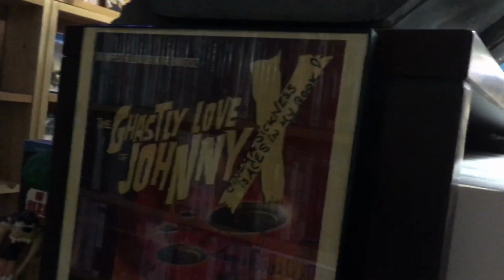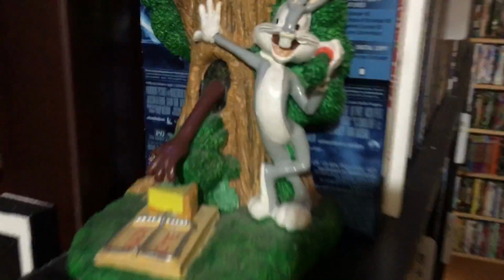We have The Ghastly Love of Johnny X, which is actually signed by Paul Bennell, which is the writer and director of that movie. We have Mad Max Fury Road and Star Wars and The Dark Knight Rises down there. These are cool. My little bookends. I got Taz on that side, and on the other side is Bugs.